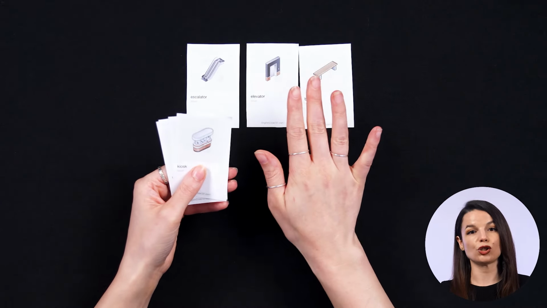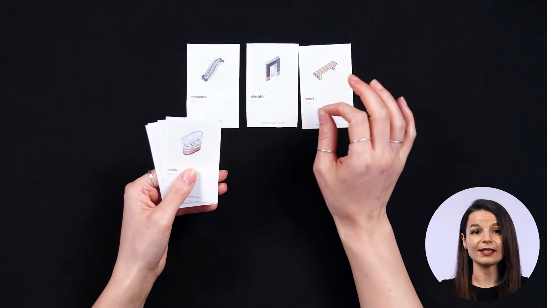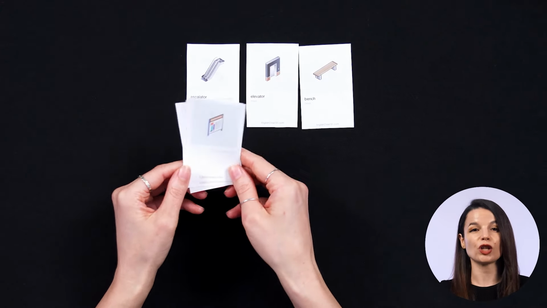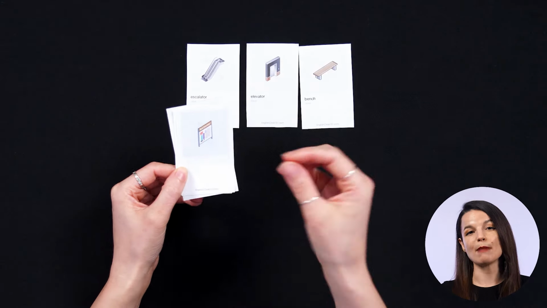Another thing that you can do to make sure that you understand and you have good recall is to flip the cards over and take a look at just the picture and then try to remember the meaning.